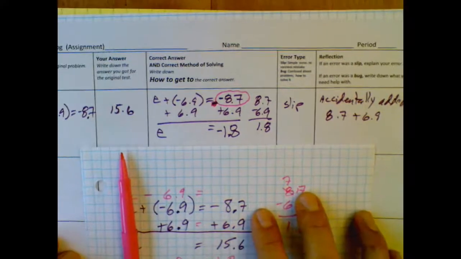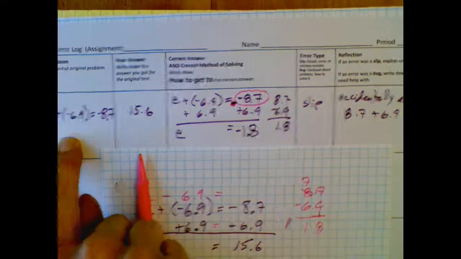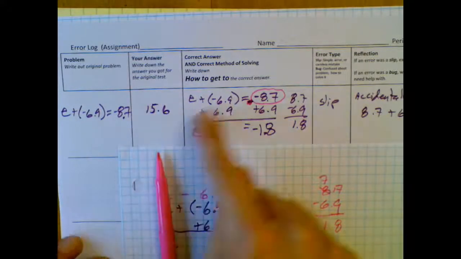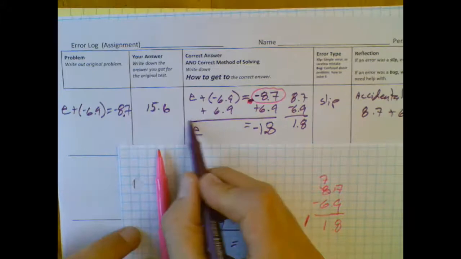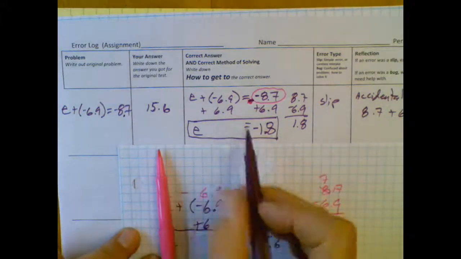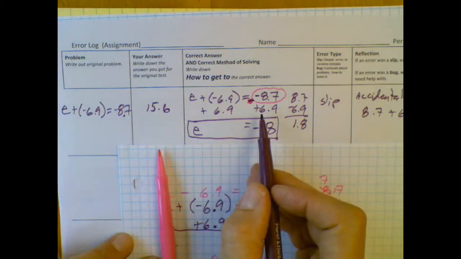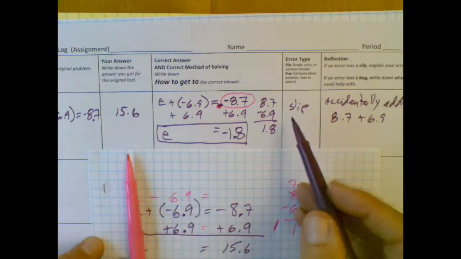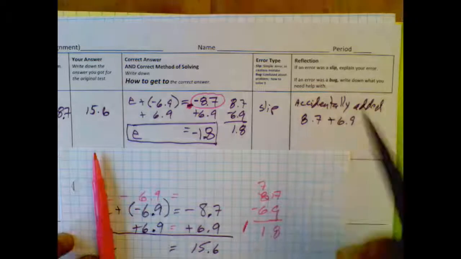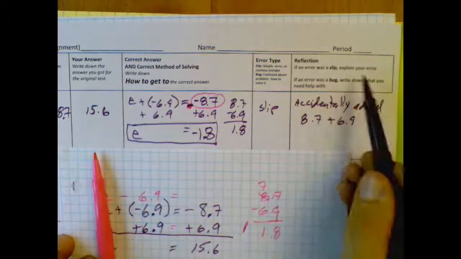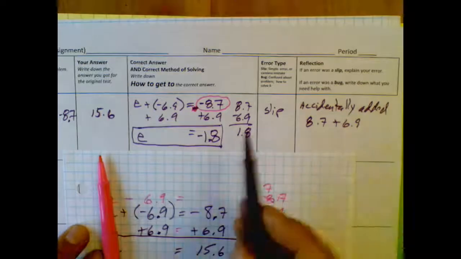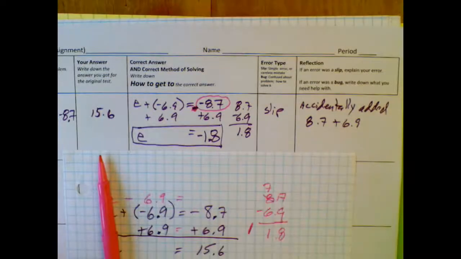So here on my form, I wrote down the original problem and what my original answer was, then I correctly solved it, getting the correct answer and the correct method of solving. In my case, this was a slip. This could be a bug. It just depends on the person. And here I thought about, since it was a slip, I just realized, oops, I added when I should have done this particular subtraction problem. Well, I hope that helps.